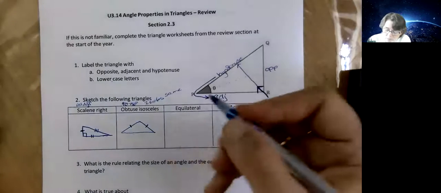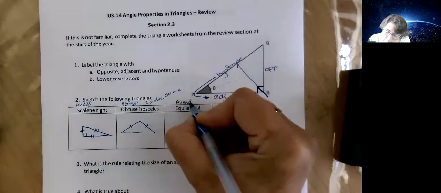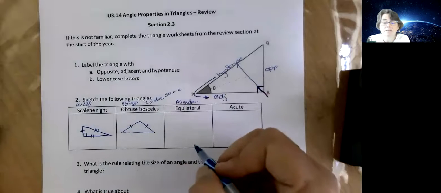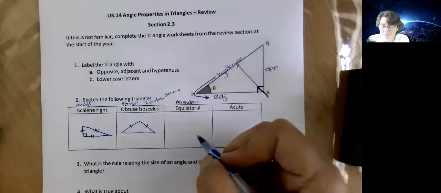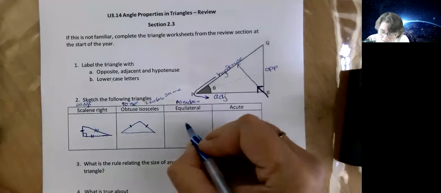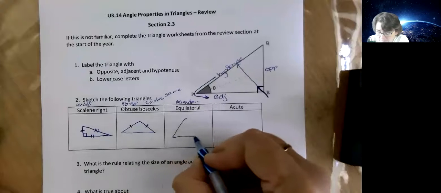Now, equilateral means all sides equal. It is a regular polygon, which, as I said that, I realized that's the next unit, so that's not going to help you. All sides are going to be the same size, and all my angles are going to be 60 degrees.